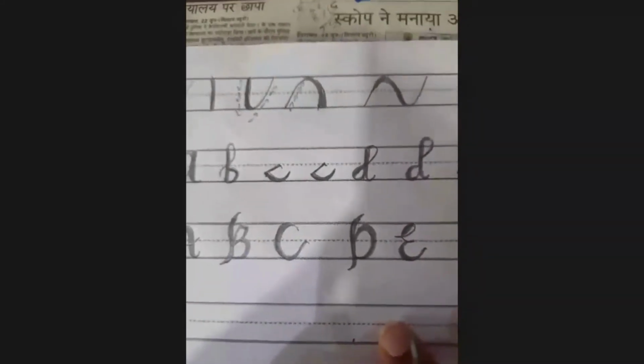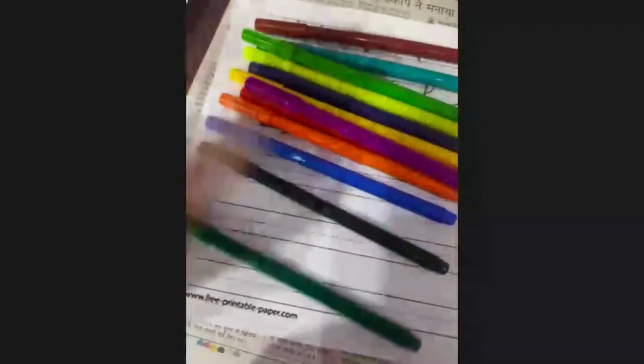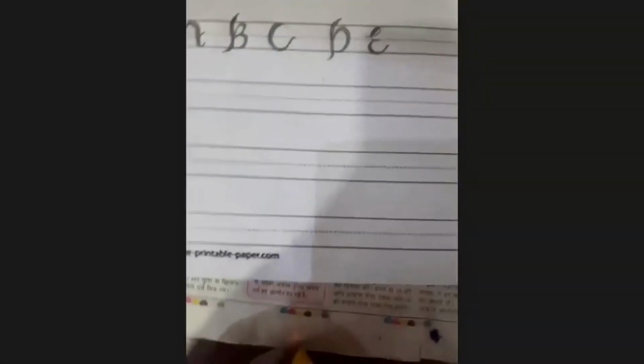Now let's see with the sketch, children, from the starting of the alphabets. Now let's start with sketch pens. So quickly make your sketch pens ready. I have all my sketch pens. Let's start quickly making it. Okay, children? Chalo. Great. Let's start.